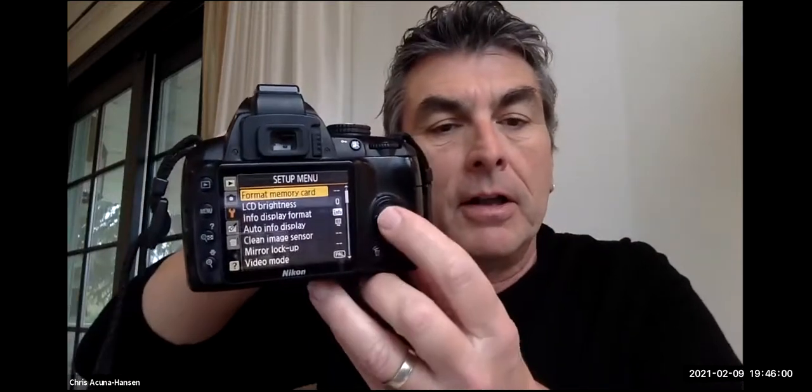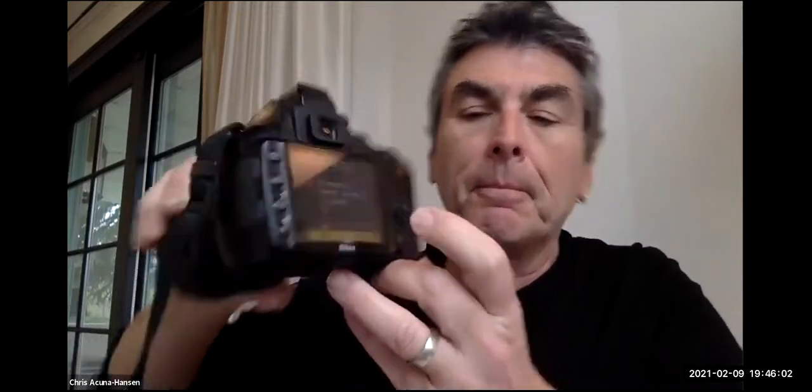Okay, got to come over here, go up. It'll say format memory card. You'll hit the OK. It'll ask you, are you sure? Because you're going to lose everything. You just go ahead and hit yes. And it will format your memory card for you. So if it's saying that there's no memory card or that it needs formatting, that's how you would go about doing that. But basically that little SD card operates as the film in your digital camera.